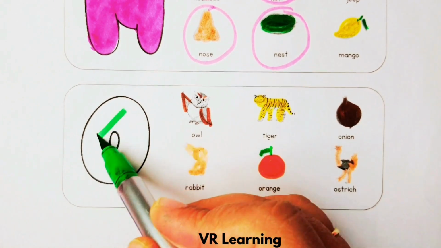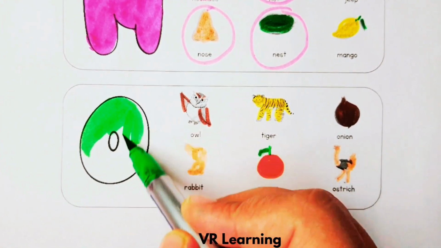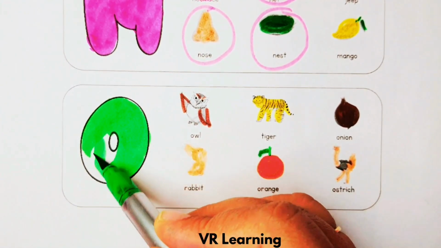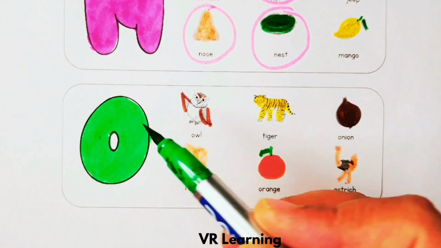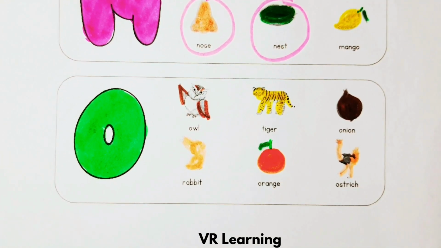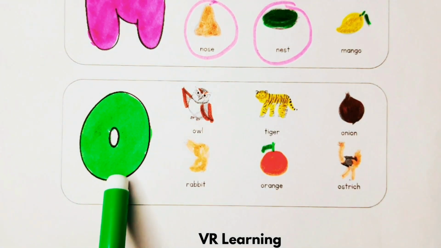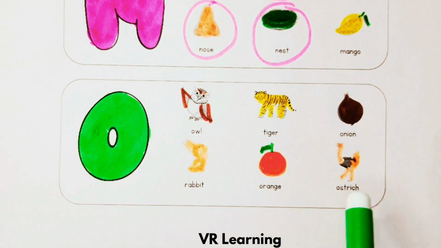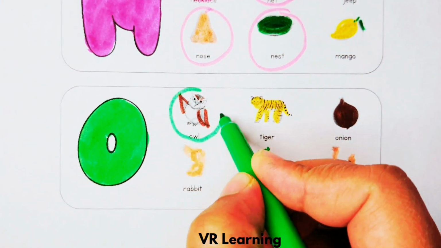This is letter O. Let's color the letter O. This is letter O. Owl, tiger, onion, rabbit, orange, ostrich. Let's circle the letter O objects.